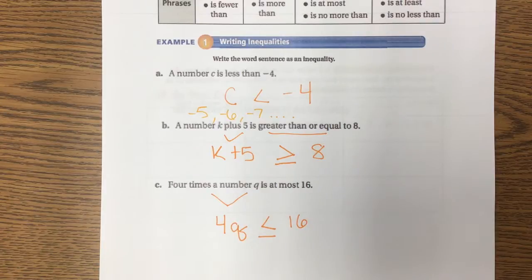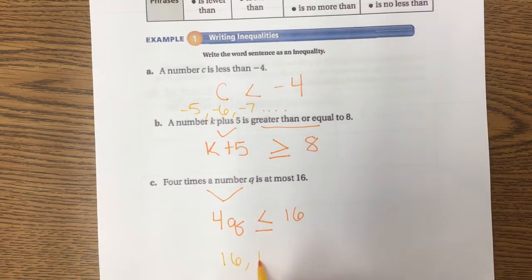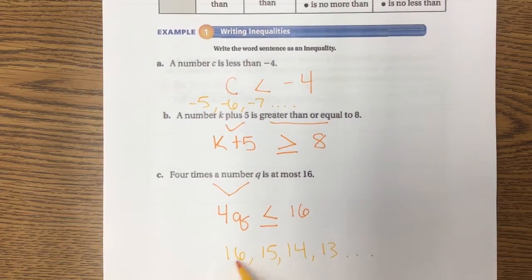So what this means is that whatever 4Q is, it can equal 16. It can equal 15, 14, 13, and on, because it's at most 16. 16 is the most it could possibly be, but it can't be anything greater than it. It has to be less than or equal to 16.